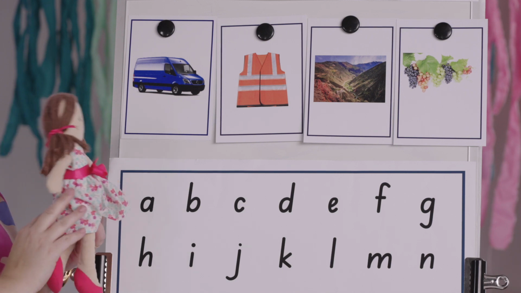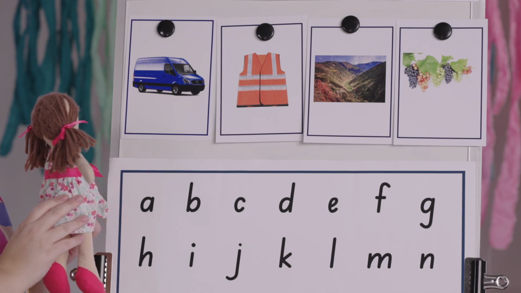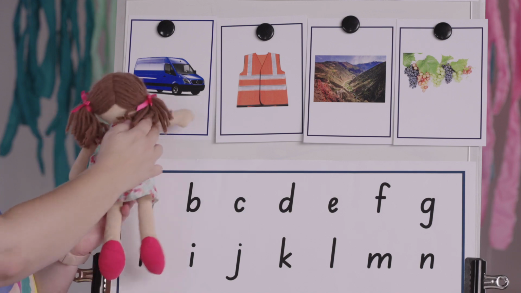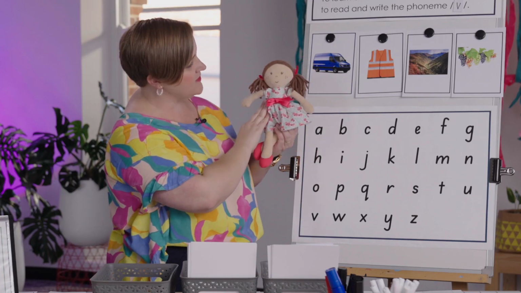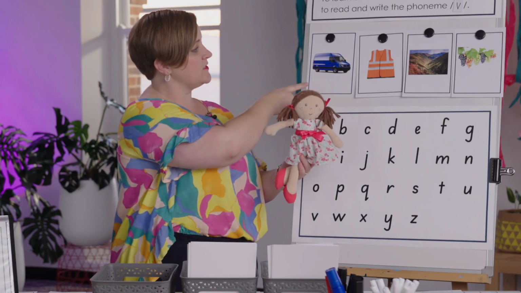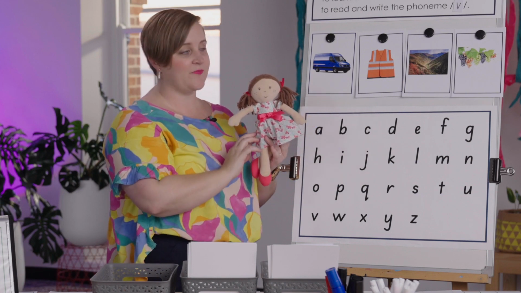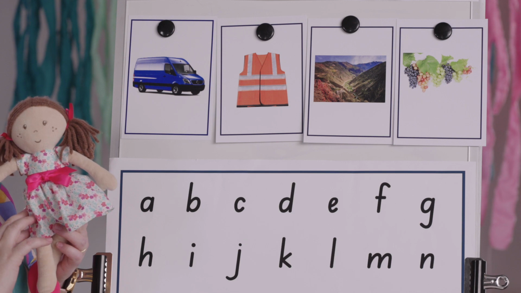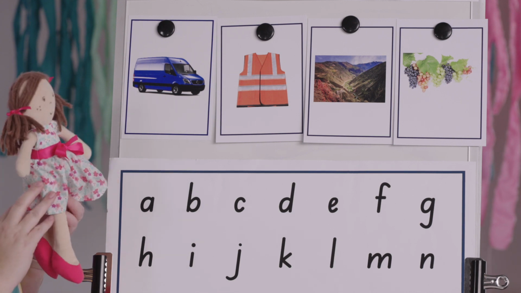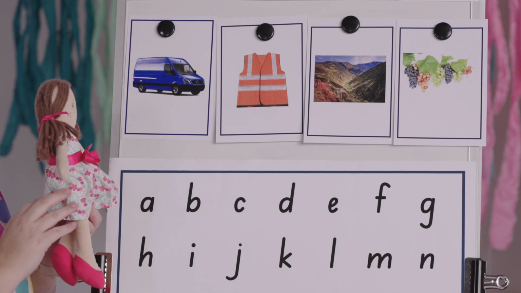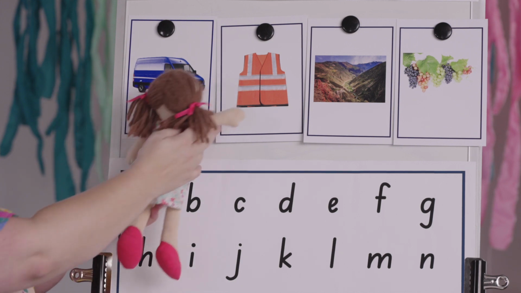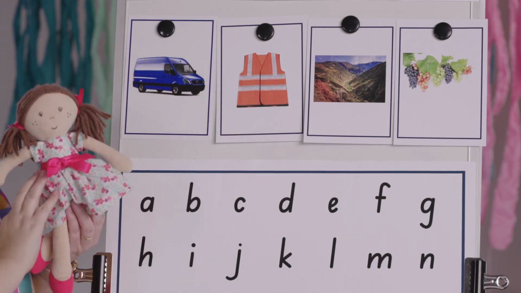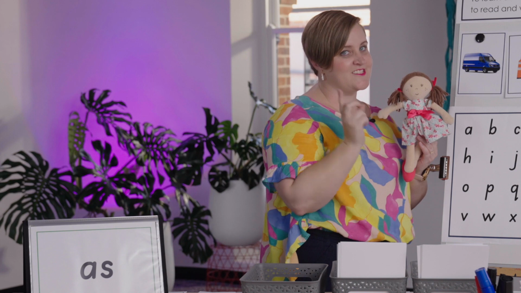V-A-N. Again. V-A-N. Oh, you were so fast that time, Lucy. She pointed to the van. Did you? Last one. V-E-S-T. Have a look, Lucy. V-E-S-T. Yes, it was the vest. Great job. Stand up now.